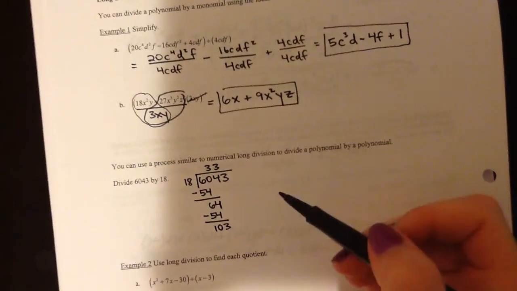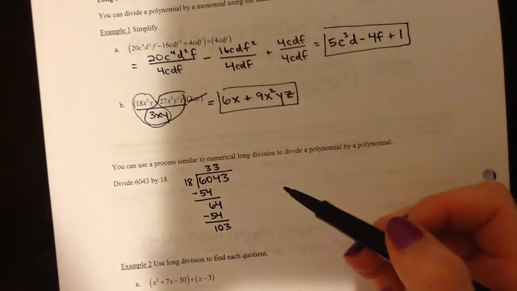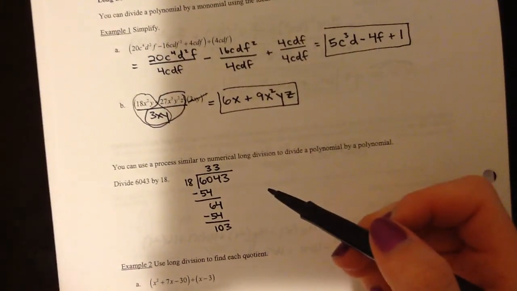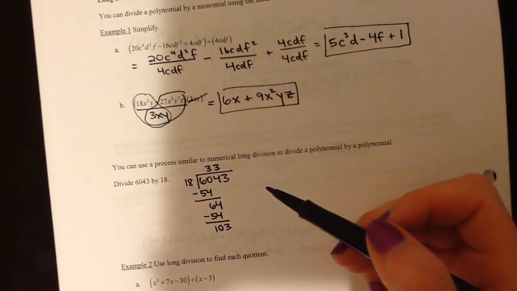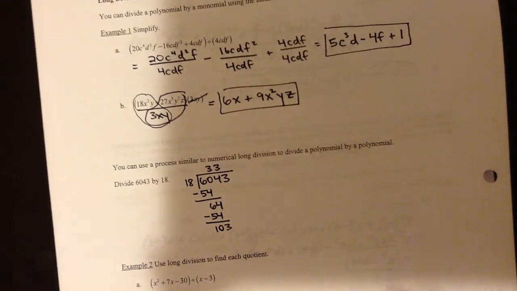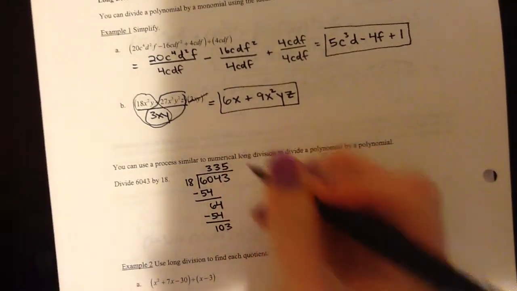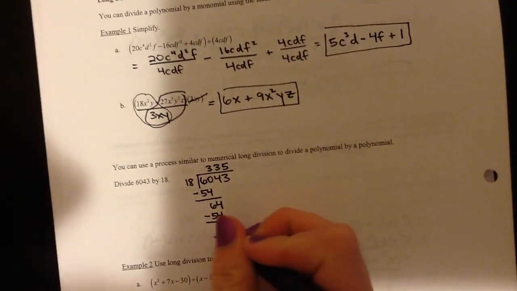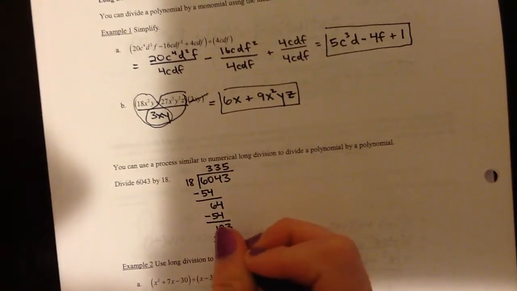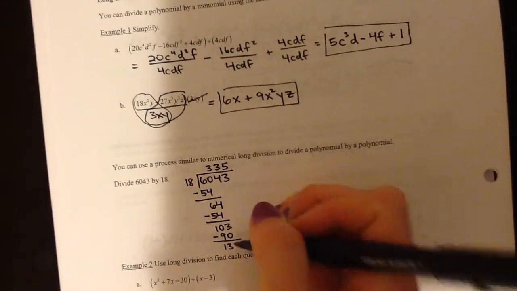So we've got 18 times 2 is 36, times 3 is 54, times 4 is 72, times 5 is 90. Okay, so that would be 5 times. And then you multiply 18 times 5, and we get 90. So we subtract that, and our remainder is 13. There are no new terms to bring down.